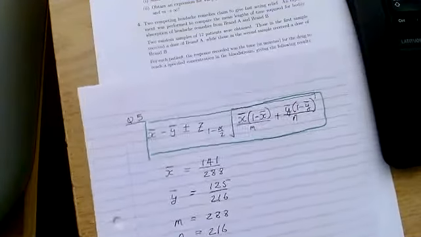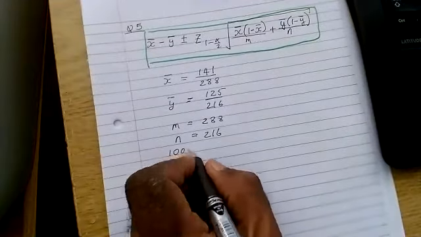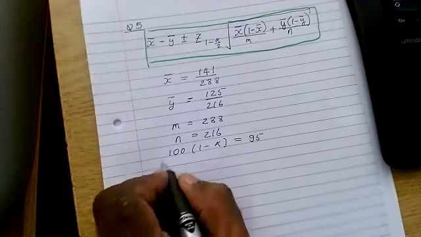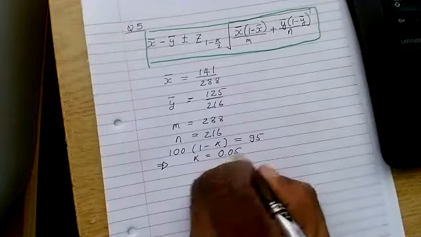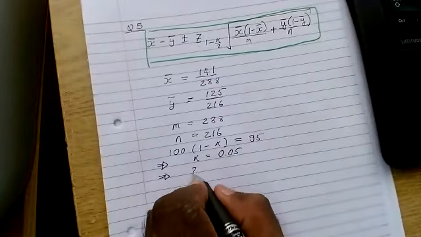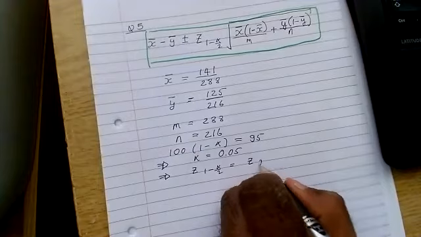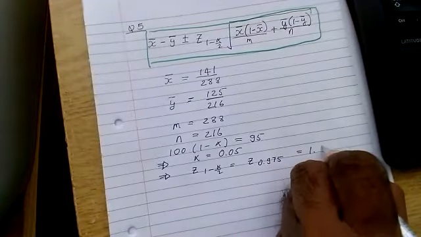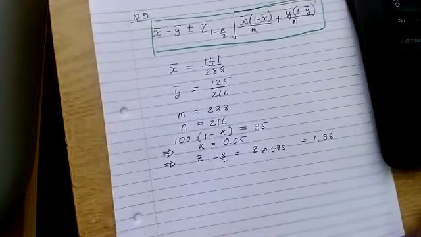And we are looking for a 95% confidence interval, right? Which means that 100 times 1 minus alpha is 95. So your alpha is 0.05, and your z 1 minus alpha by 2 is at 0.975, which is 1.96.